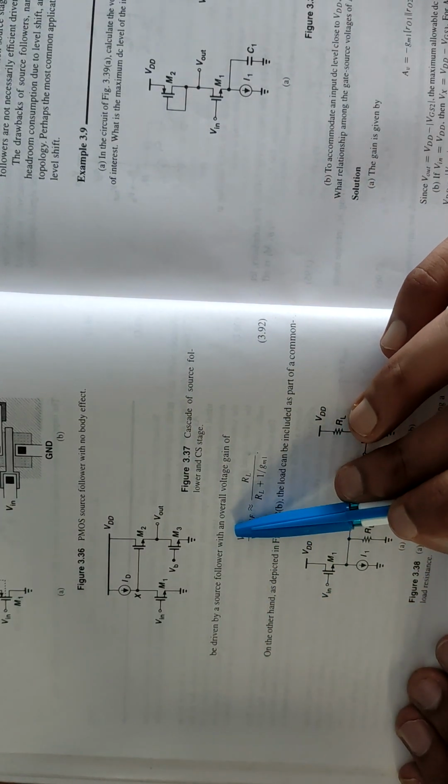The load can be driven by a source follower with an overall voltage gain of Vout/Vin approximately RL/(RL + 1/gm1).